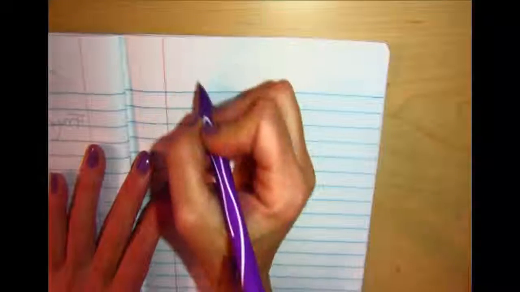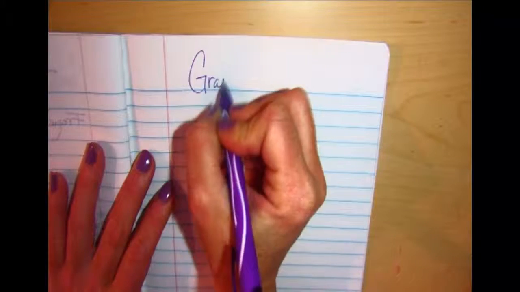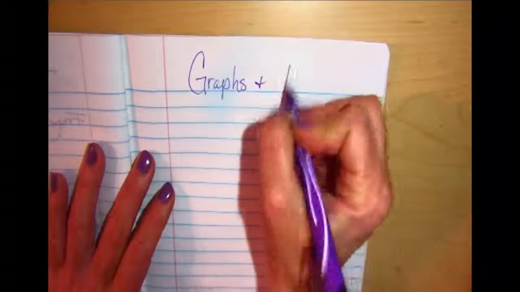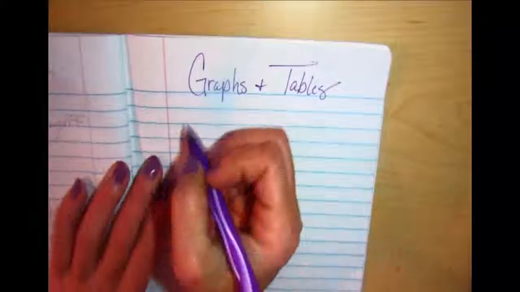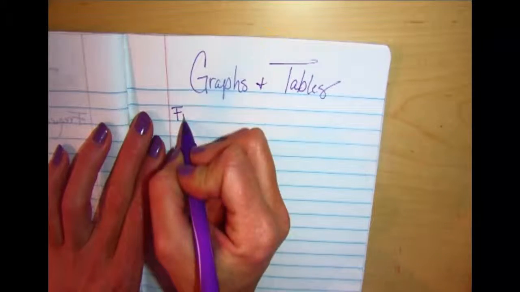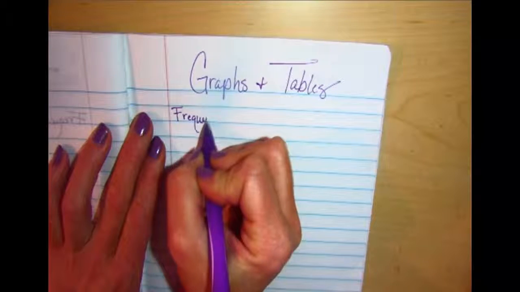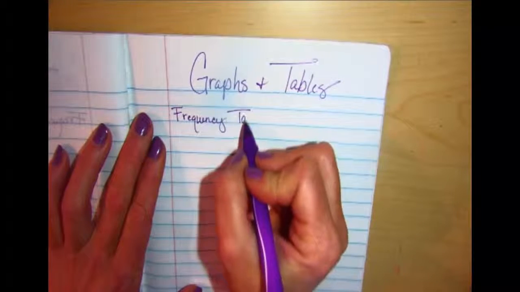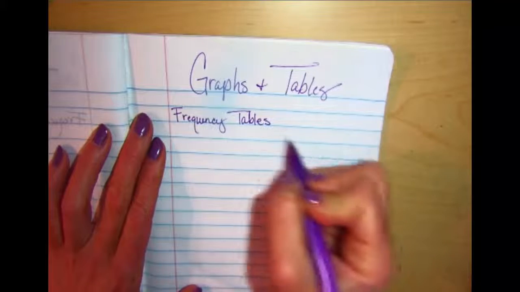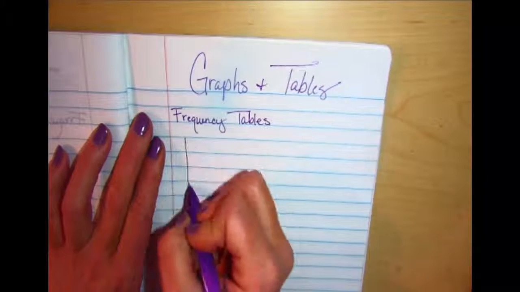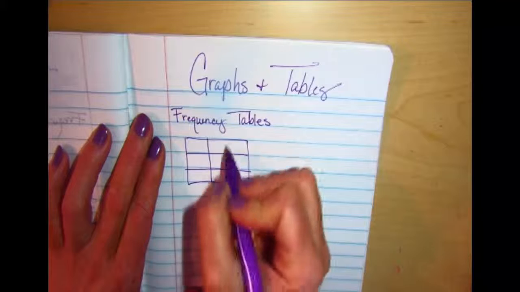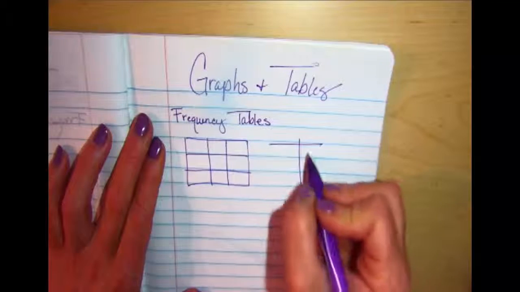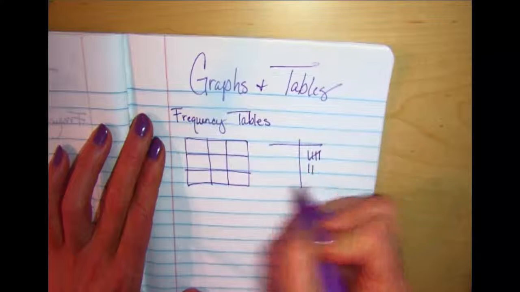So with the graphs and tables, most of these are going to look like what you've done before. Today we're going to be looking at frequency tables. They usually give you a box with a whole bunch of dog, cat, whatever, and then you have to create a table and show tally marks for all the different things.